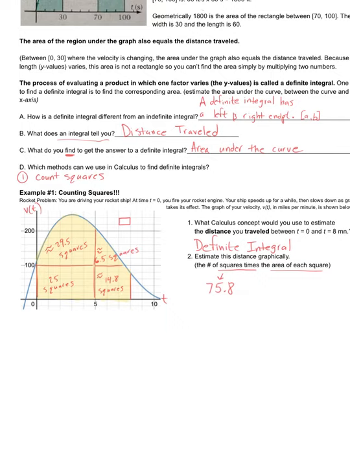You have to look at the scaling of your axes. Here we're scaling by 1s, but the y-axis we're scaling by 20s. So the area of each square is 20 units. We have to take the number of squares times the area of each square to get our area. So I'm getting an area of 1,516, and the units is miles.